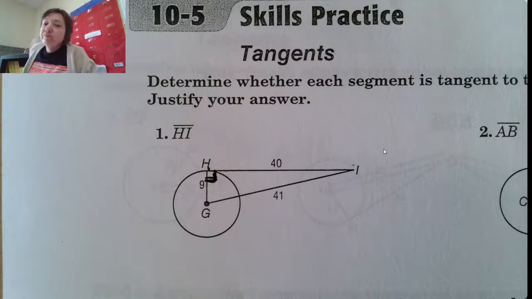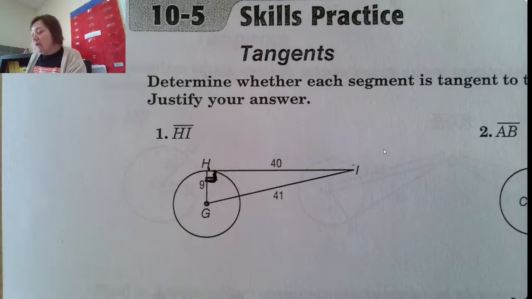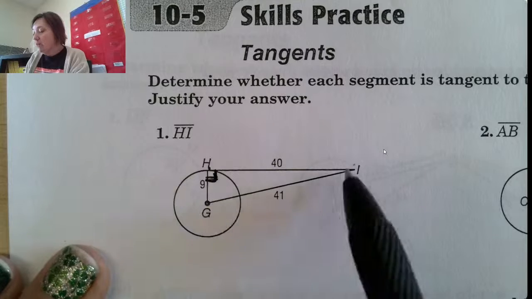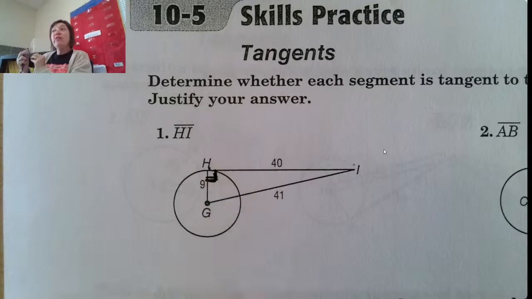How do you know if it's a 90-degree? Well, that's what we're about to talk about. So, if that's a 90-degree angle, what kind of triangle would this be? Right. A right triangle. And what theorem do we use to determine if things are right triangles? Pythagorean theorem.